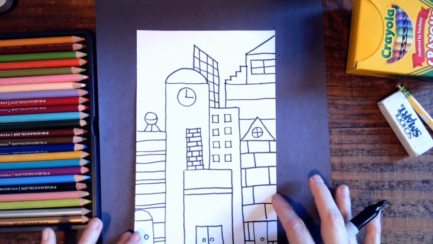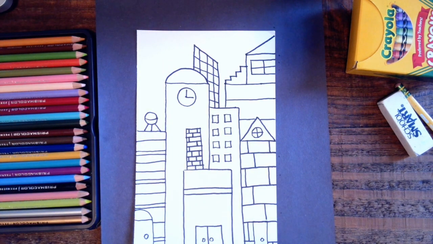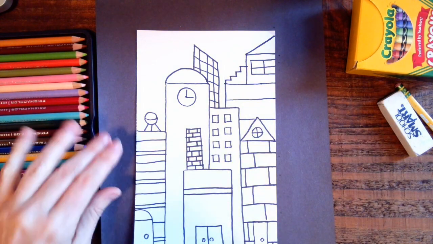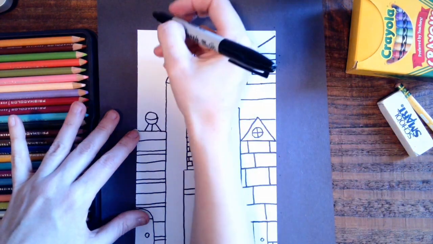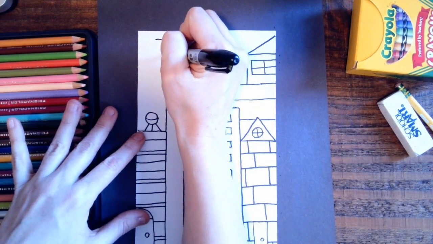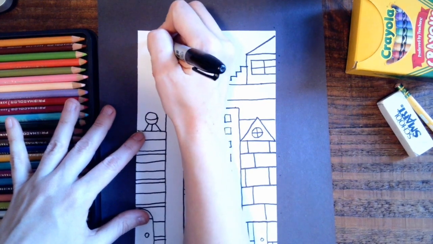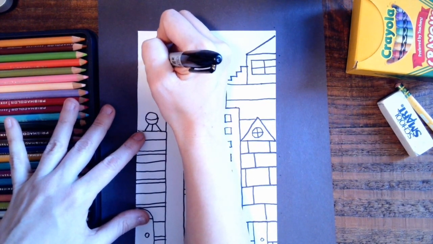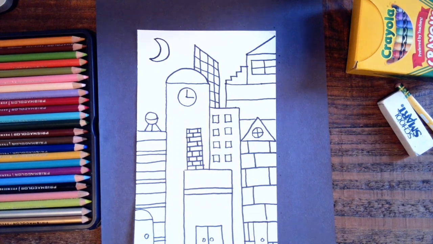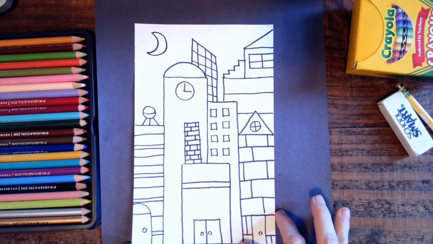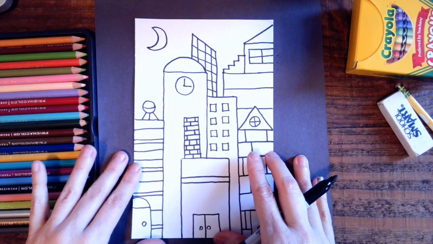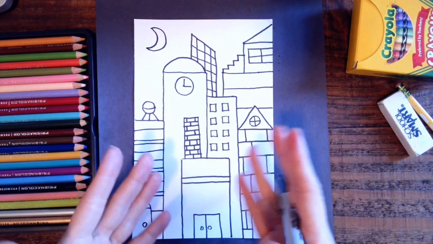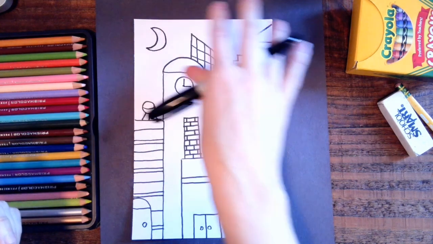If you want to, you can also put a moon in the sky or a sun in the sky. If it's cloudy, add some clouds. Maybe it's nighttime in my city, so maybe I'll do a moon. Like that, a crescent moon in the sky. So my city's nighttime, so then when it's time to color, I would use dark colors. If your city is morning or daytime, you might want to have bright colored buildings or a pretty blue sky.